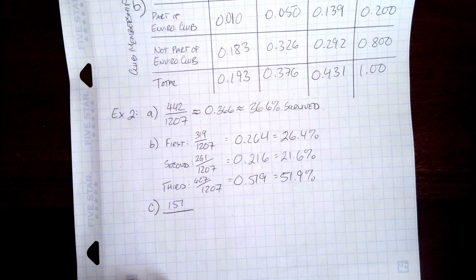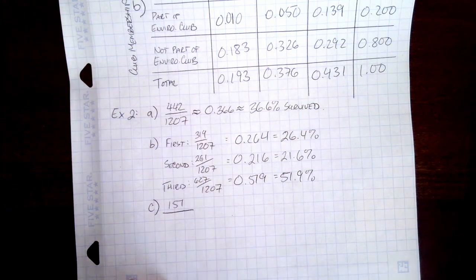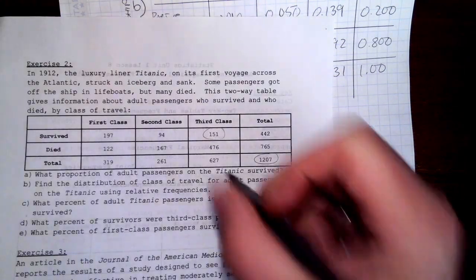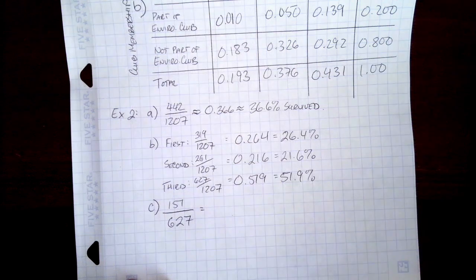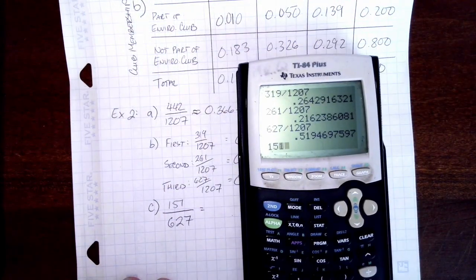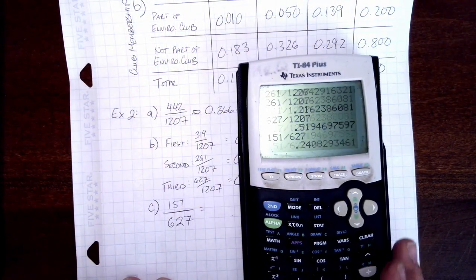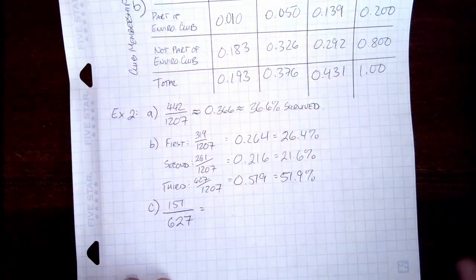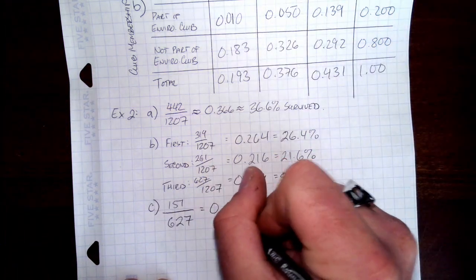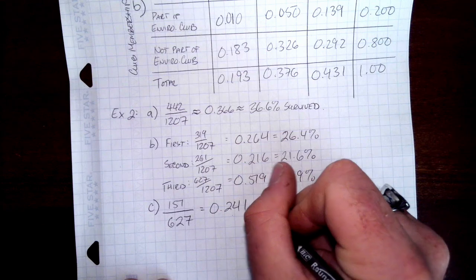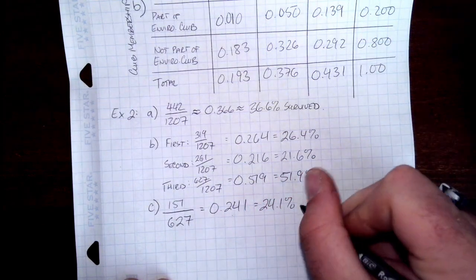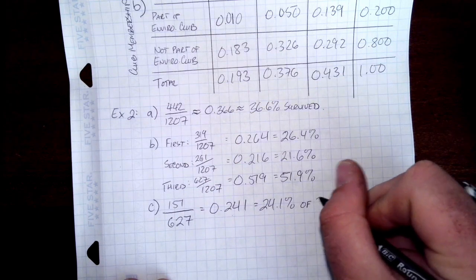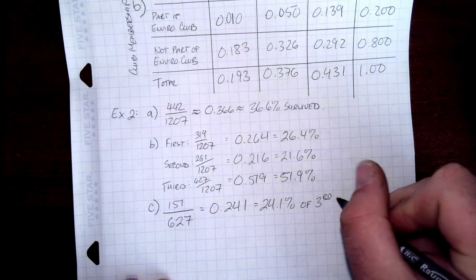No, just what percent of the third class people survived. So 151 survived out of 627. .1%, of third class passengers survived.